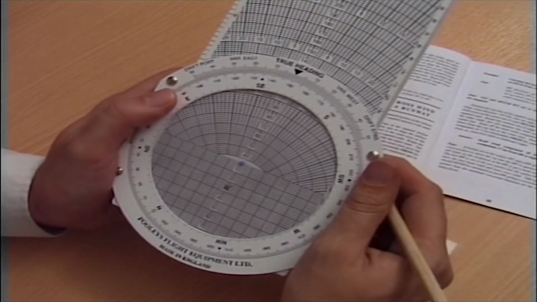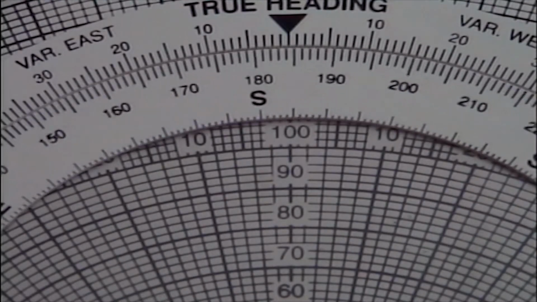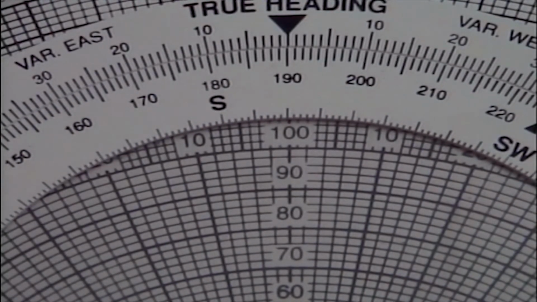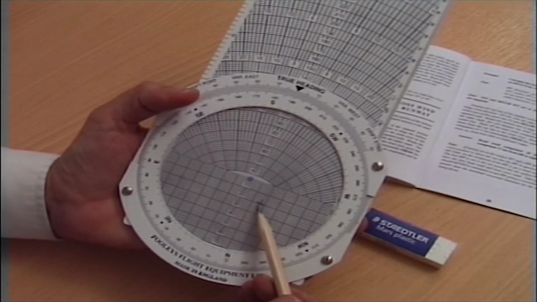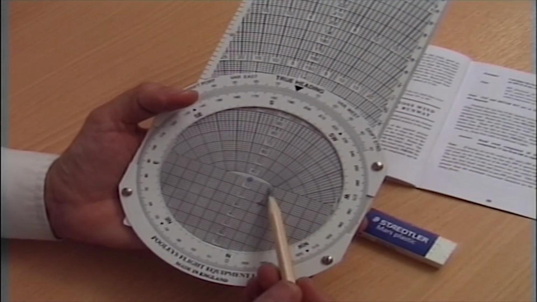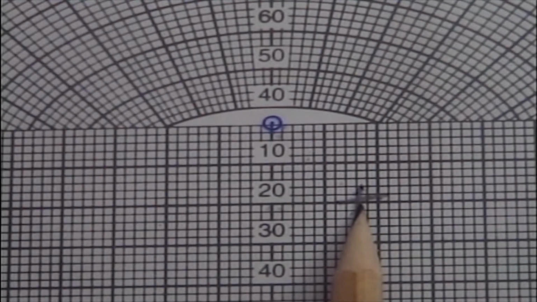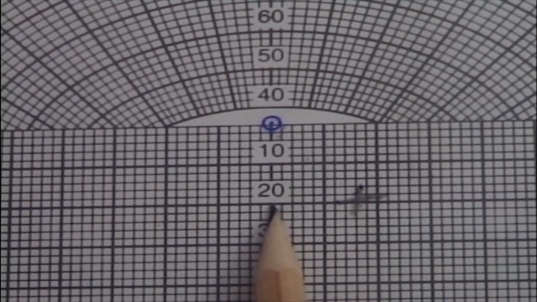Move the inner scale so that the runway direction of 190 degrees magnetic is positioned under the true heading index. The cross has now moved out to the right. We have a headwind component counting down of 20 knots and a crosswind component from left to right of about 17 knots.